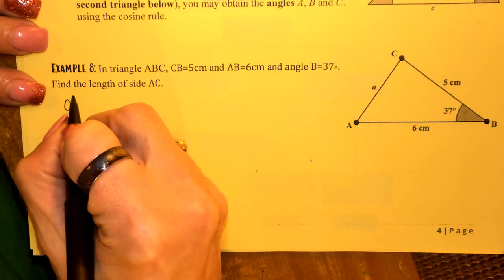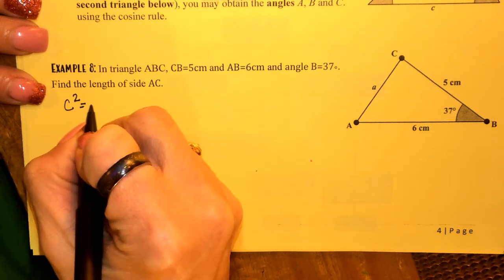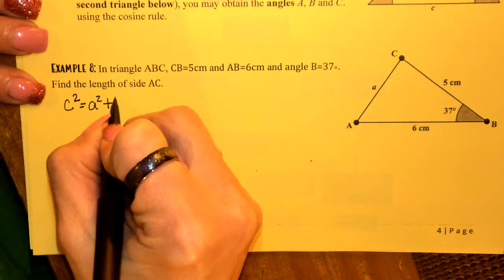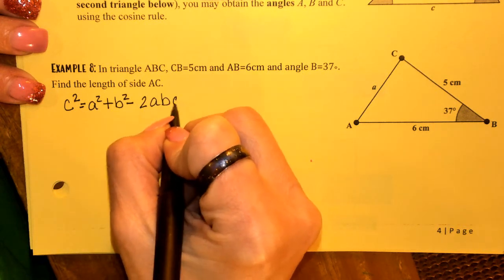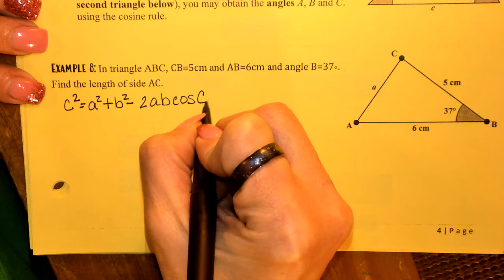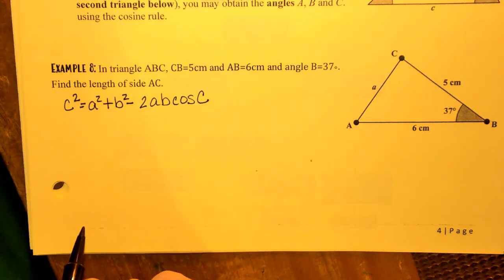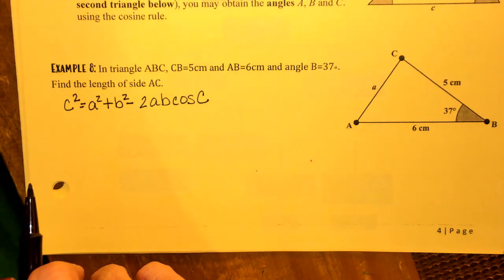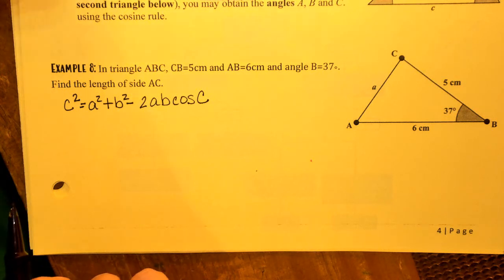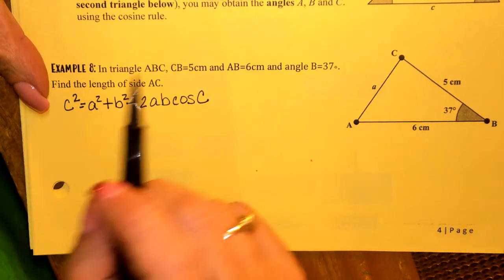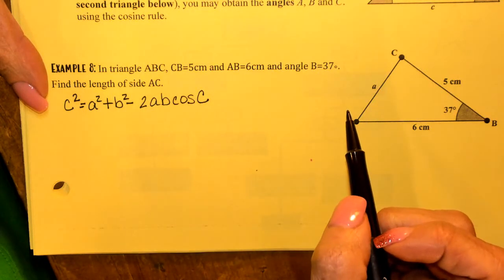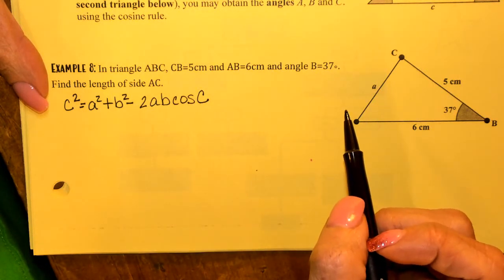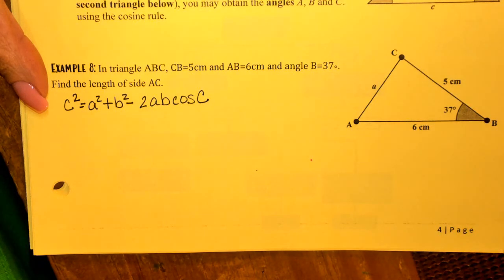All right, so let's write down that cosine rule. Cosine rule says C squared equals A squared plus B squared minus 2AB cosine of C. You will memorize that. I promise you. You write it so much that it just kind of ends up flowing. All right, so C squared. So here we go. C squared. Okay, hold on. Lost my train of thought.